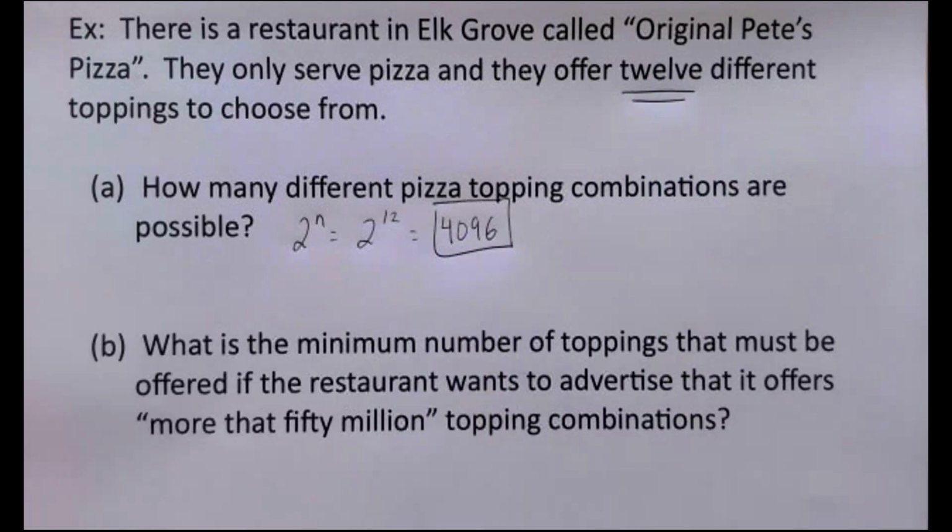You can order 4,096 different types of pizza at this restaurant as far as what type of toppings are going to come on your pizza. But I always imagine this as poor Pete gets home after a rough day of work, just wants to relax. He just wants to sit on the couch for a little bit.